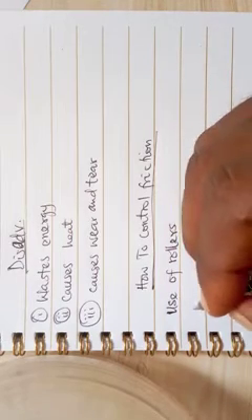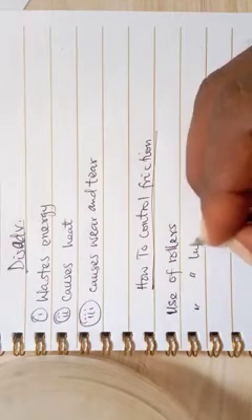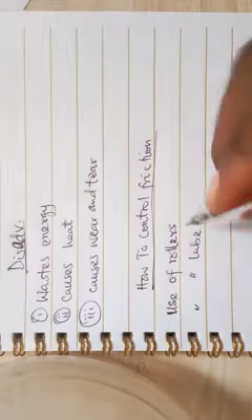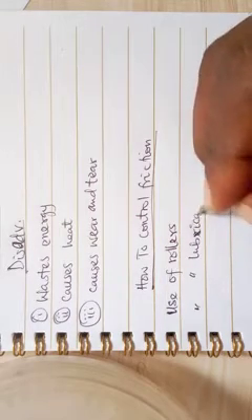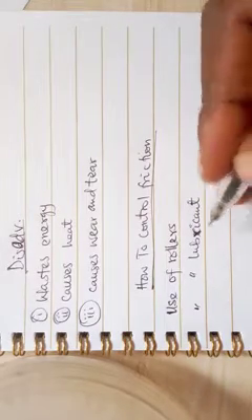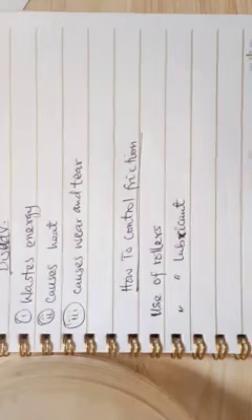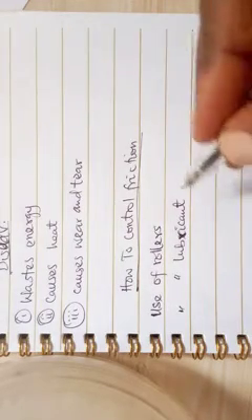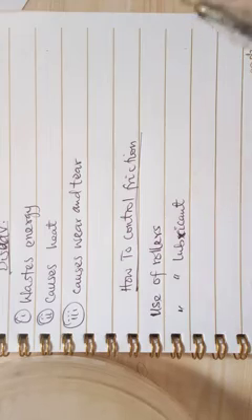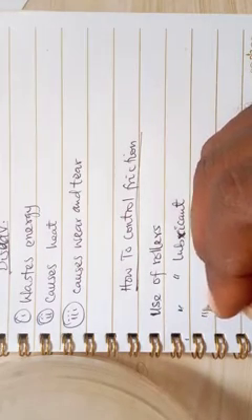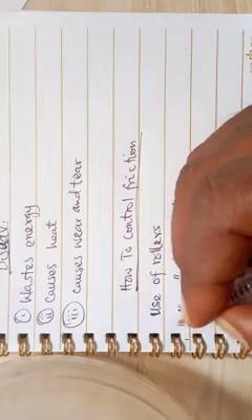And number two is use of lubricant. Okay, let me write it in full. Lubricant. When you apply grease, you notice that it helps. It controls the motion. It helps to control the friction. Okay, let's add another one also.